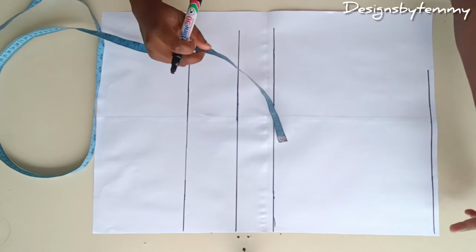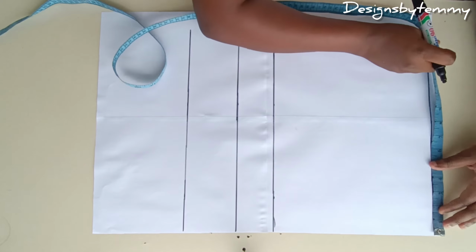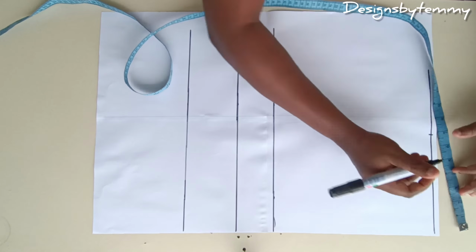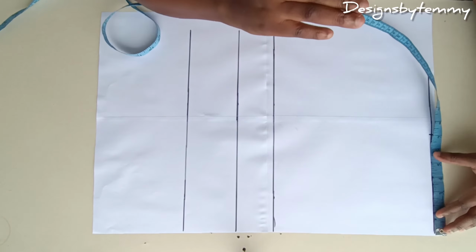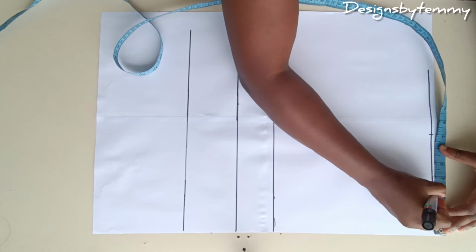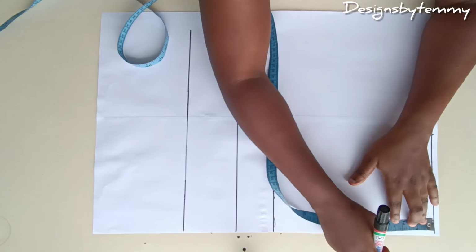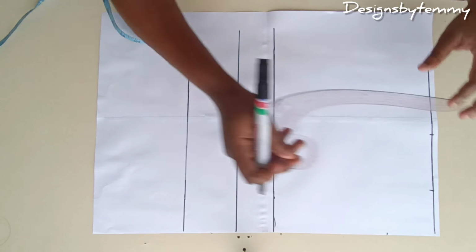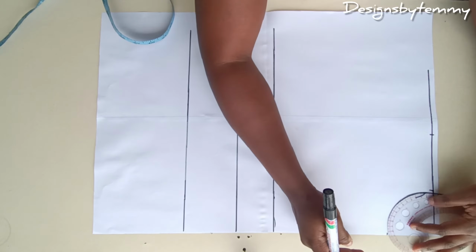Next, I'm going to be inputting my shoulder to shoulder measurement divided by 2, which is 7. I'll go ahead and mark 7. I'll also input my neck width of 3 inches and my neck depth of 3 inches. I'll then use my curved ruler to form the neckline.